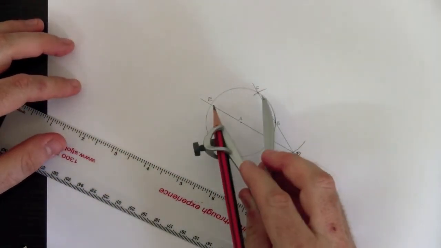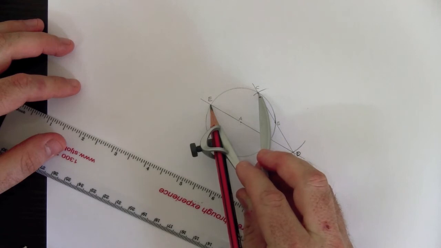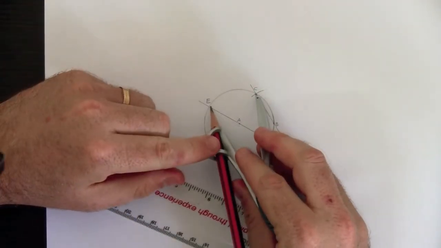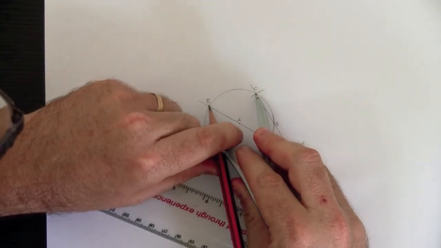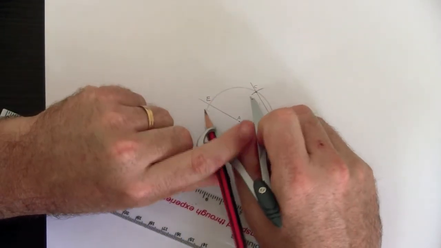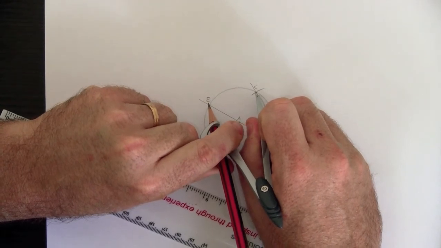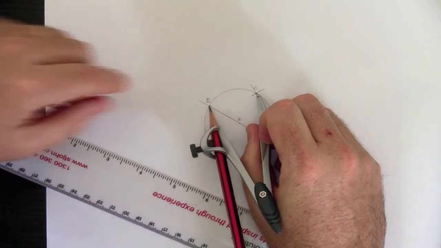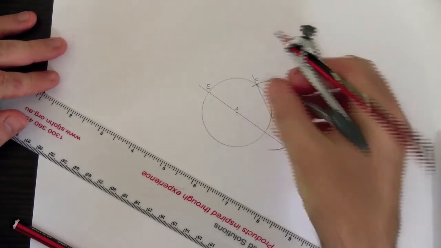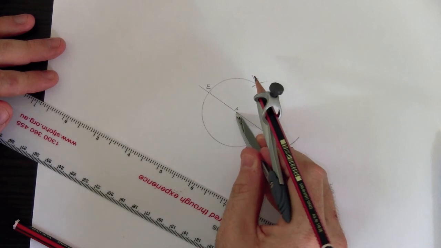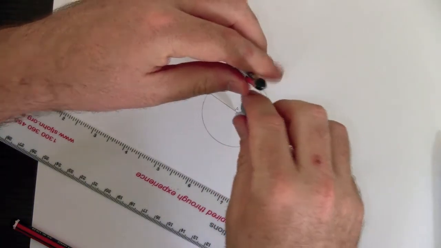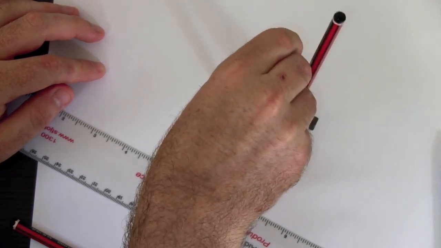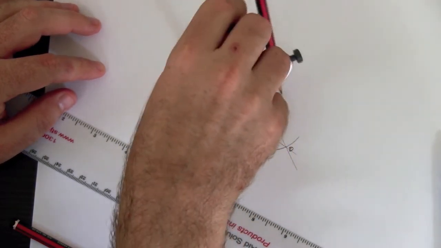Once I've got my compass set to the distance from C to E, I use it. Make sure the compass is set to the distance from C to E, and then put the point of the compass on the point of your original circle and draw a big circle all the way around.